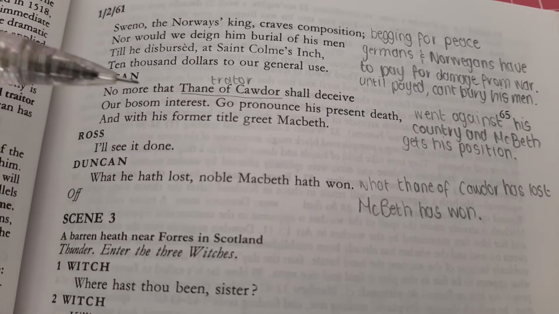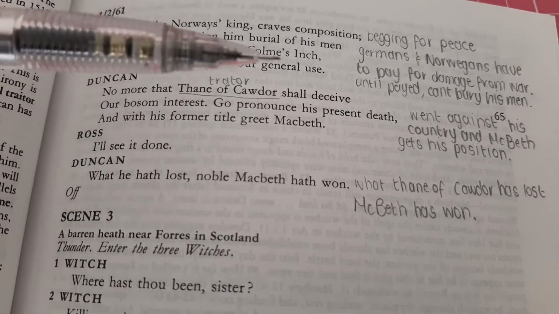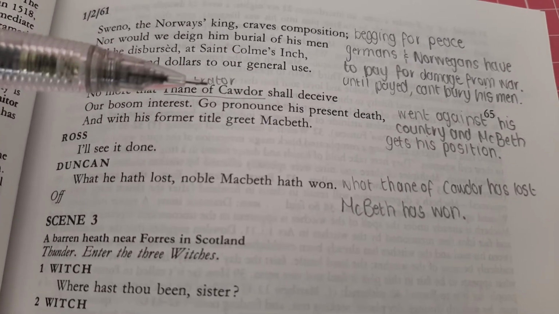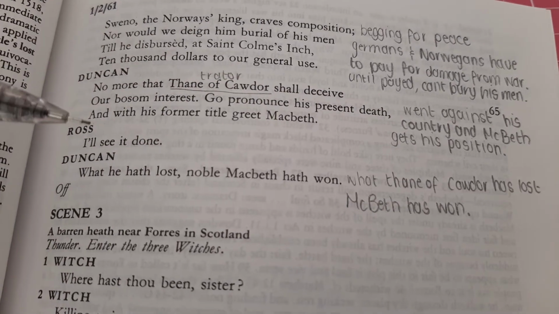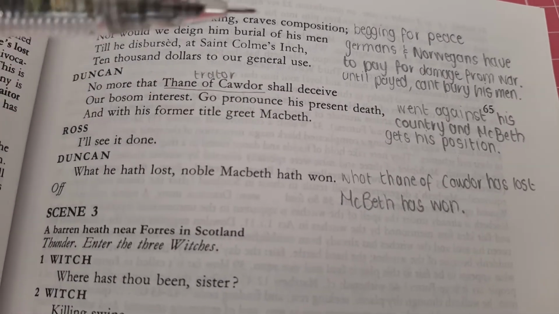So Duncan says, "No more that Thane of Cawdor shall deceive our bosom interest. Go pronounce his present death, and with his former title greet Macbeth."